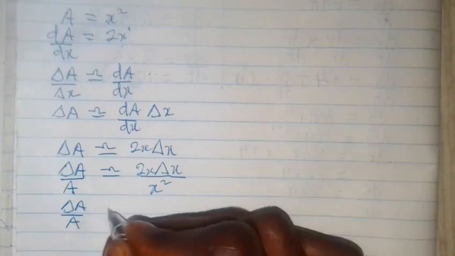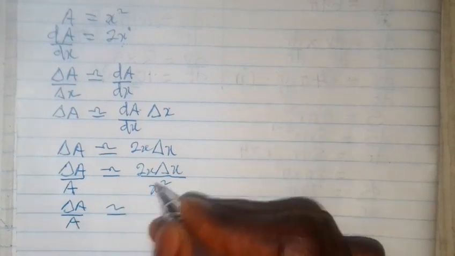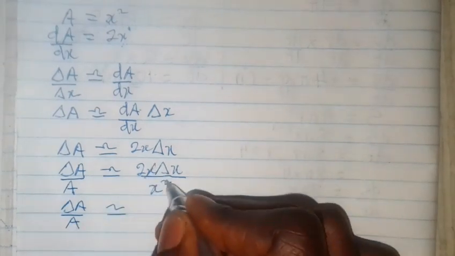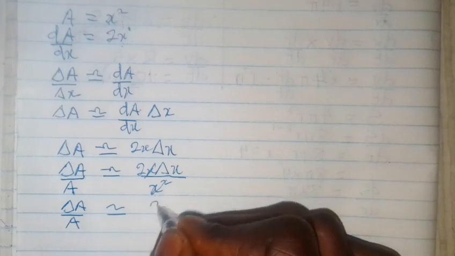It means that on this side we have delta A over A, and that will approximately equal, one of these x will cancel one of the x here, and you'll be left with 2 delta x over x. Now, since we are dealing with percentage increase, before there is an increment, the original area here is 100. And before there is an increment, the original side or length is also 100.